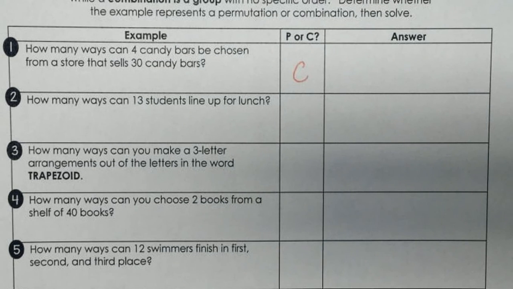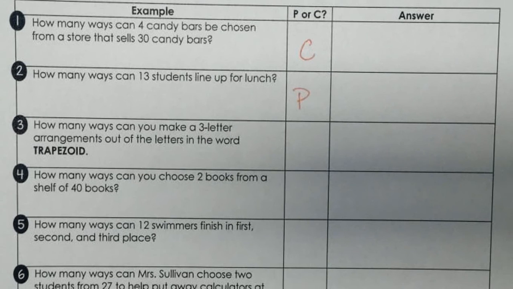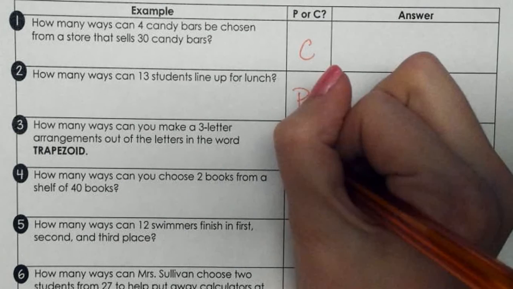Number 2, how many ways can 13 students line up for lunch? In this case, it matters who's in the front of the line, who's in second place, third place, fourth place, all the way to 13th. So the order matters there. That's a permutation. Number 3, how many ways can you make a 3-letter arrangement out of the letters in the word trapezoid? We've done a problem like that before. When you're lining up letters, the order does matter, so it is a permutation.